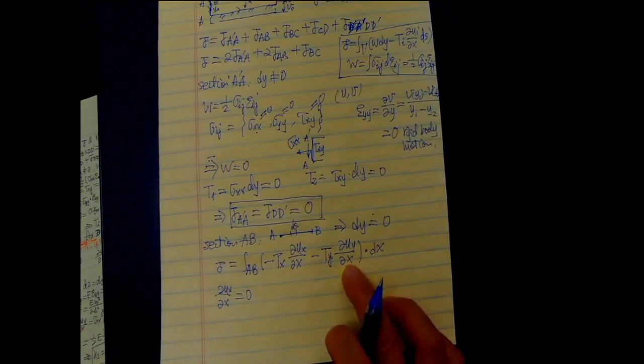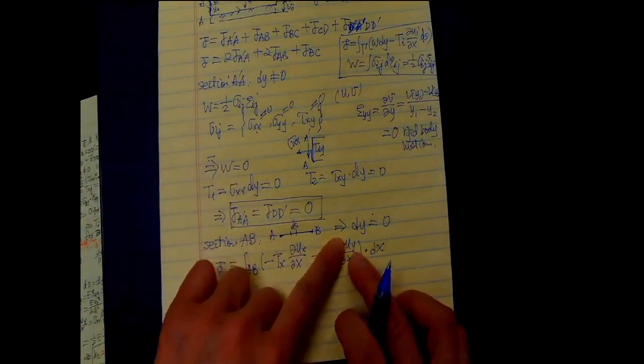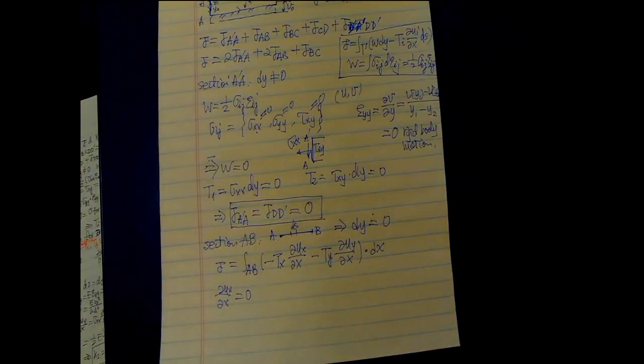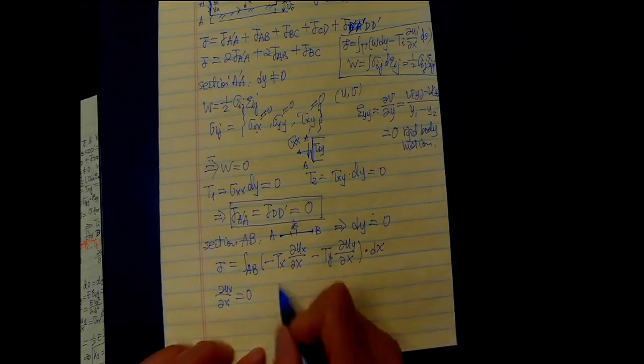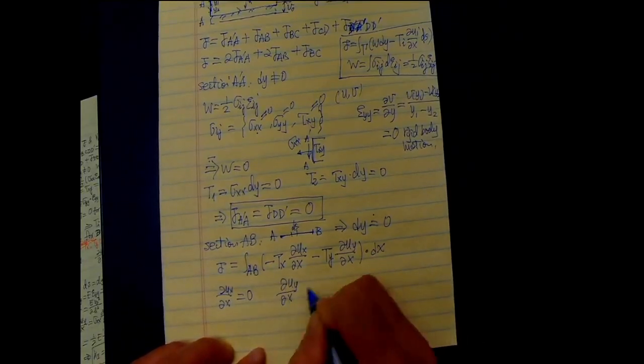Do we know about this one? It also should be 0, right? This is the change of the displacement along y, which is coming down, and then the change of that along the x direction. If I come down like this, I don't have any change along x. So my dy over dx is also equal to 0.